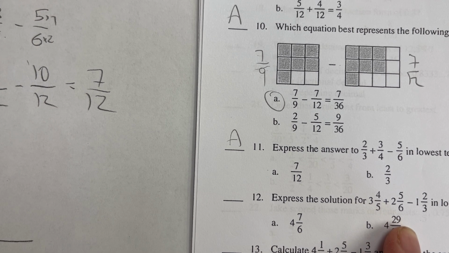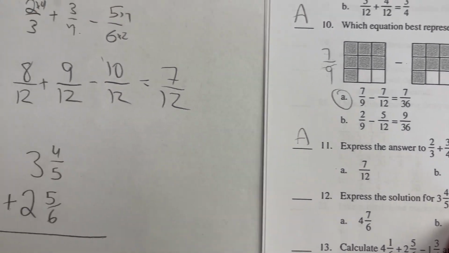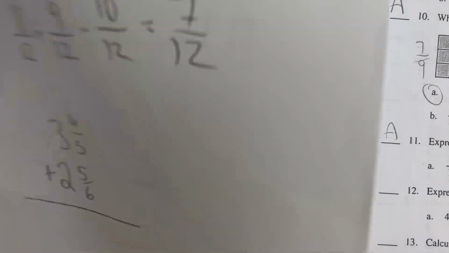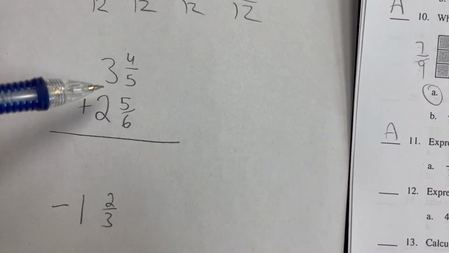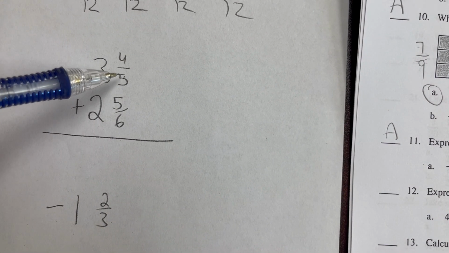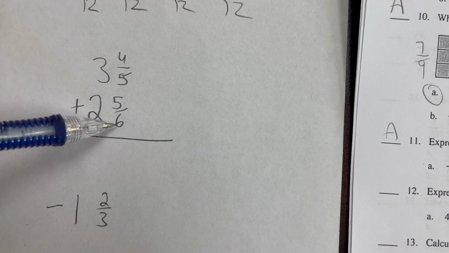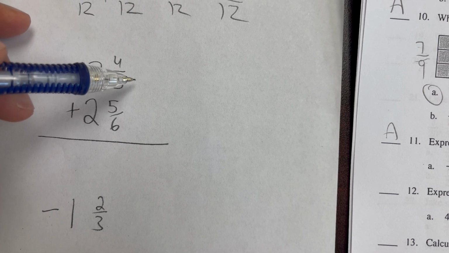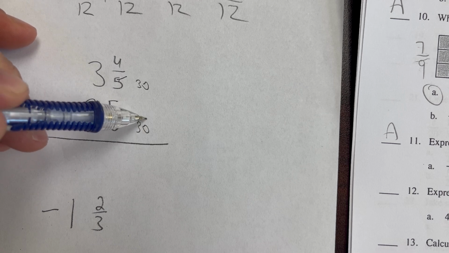Okay, and then we're going to subtract 1 2/3. After that, oh, you didn't even see how I wrote that. There we go. Okay, so we'll do this part first. So we're gonna find a common denominator for 5 and 6 and 3. So that's gonna be 30. So put them all over 30.